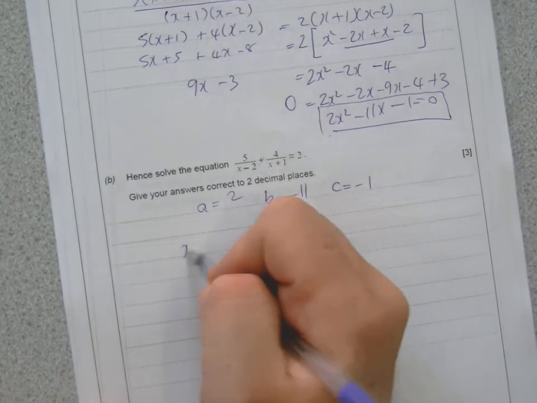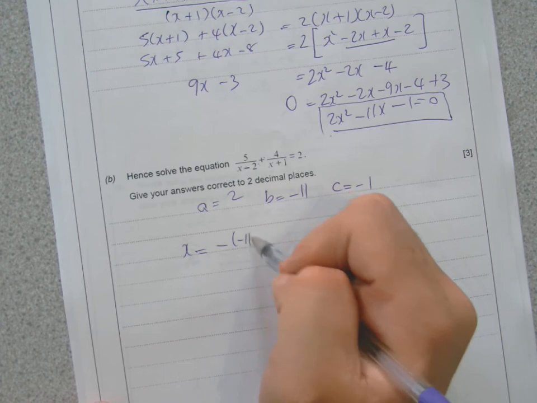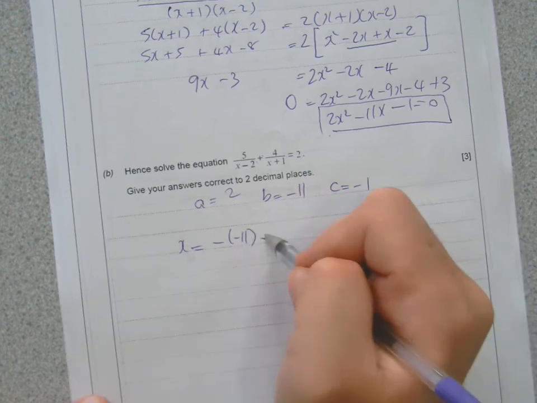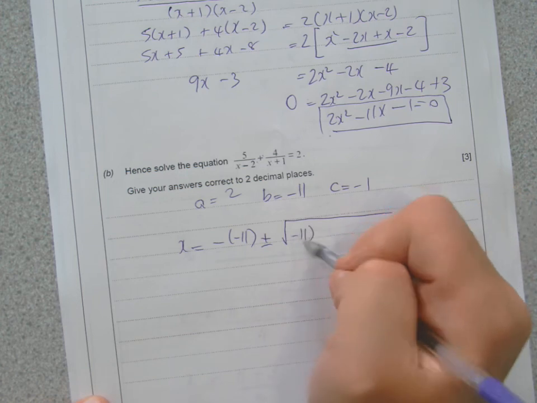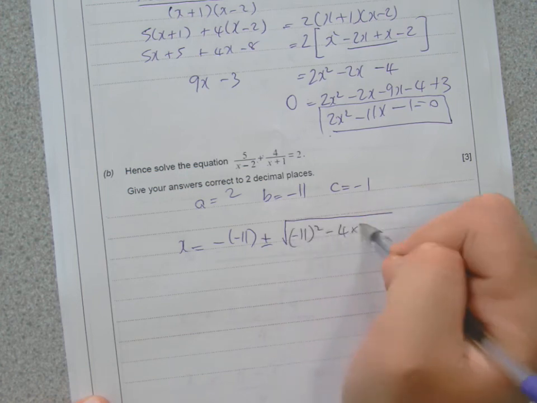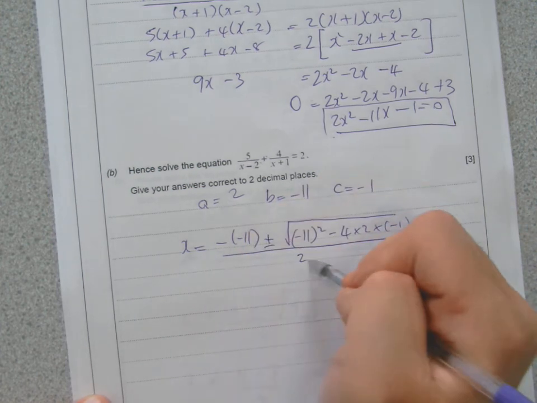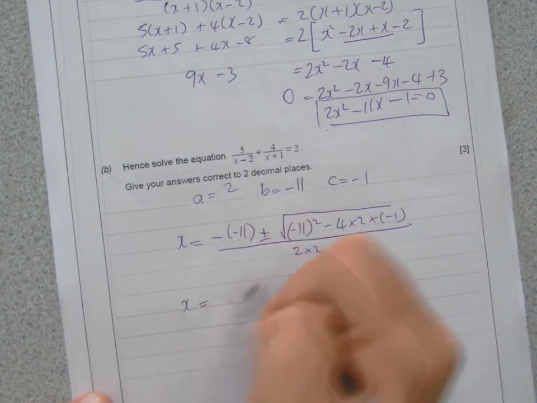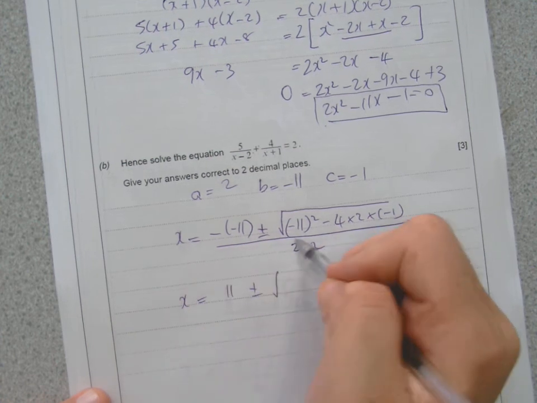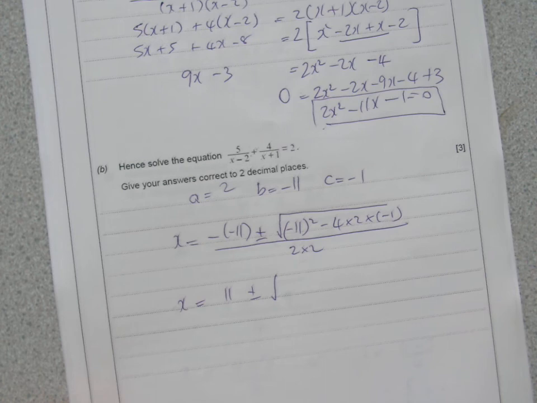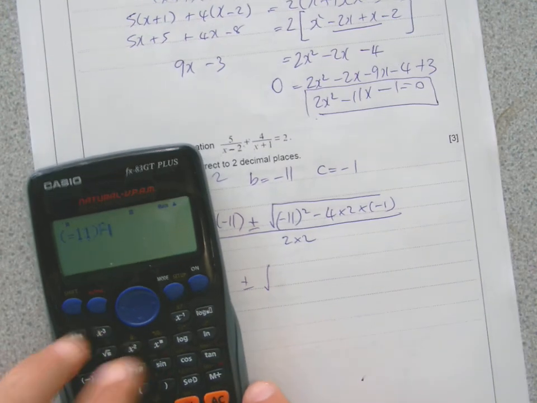And then when you do your quadratic formula, x equals minus b, which is minus 11. That's what b is. Plus or minus square root b squared, so it's minus 11 all squared. Take away 4 times a times c all over 2a, so 2 times 2. So x will equal, now minus and minus become a plus. 11 squared there. Let's work out, sorry, inside this square root. I'm trying to do it in my head, but why am I doing that when I've got a calculator?